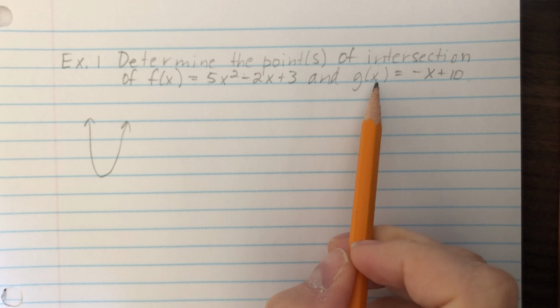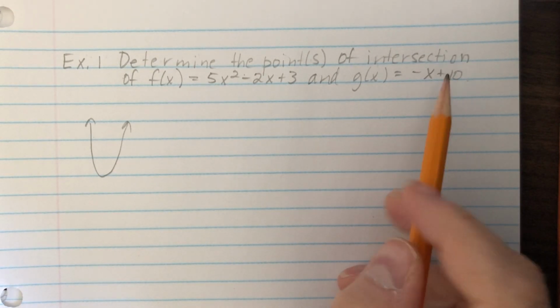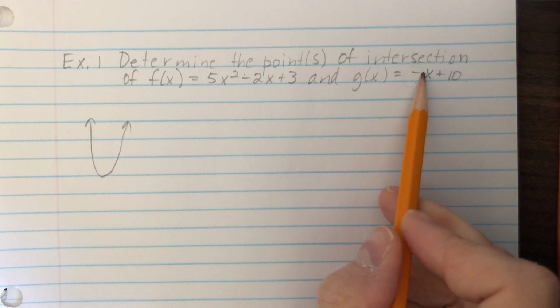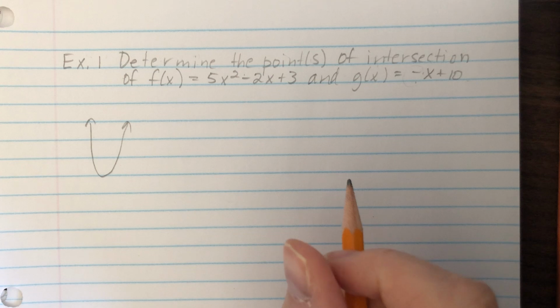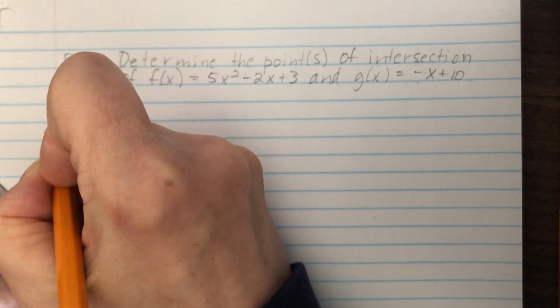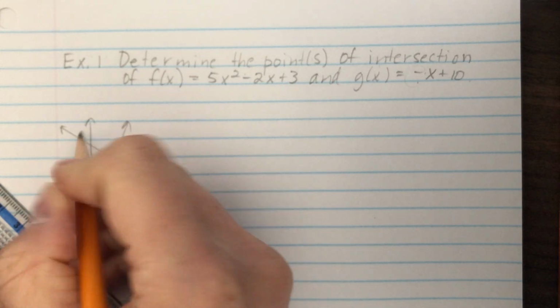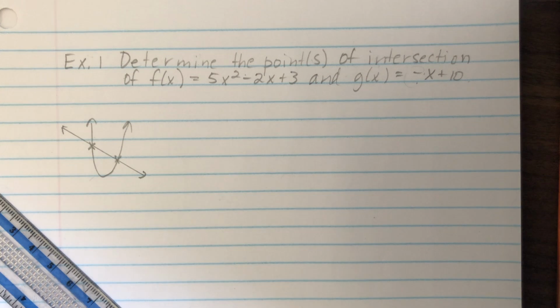And then the function g(x) is a linear function. It's in the slope-intercept form, and it has a negative slope because of this coefficient that's negative. So I have a line that's going down to the right. And from this little sketch, I can see that there will be 2 points of intersection, and I need to find those points.